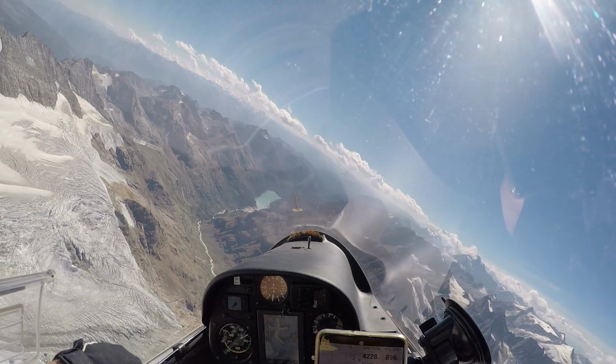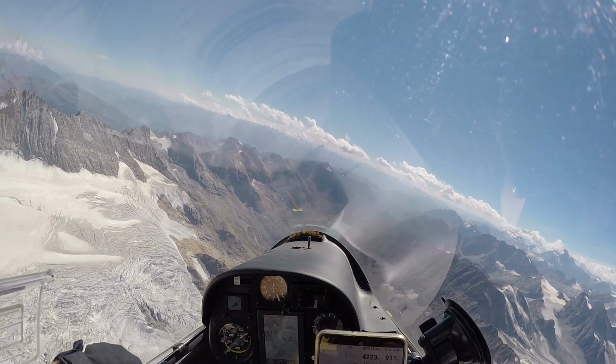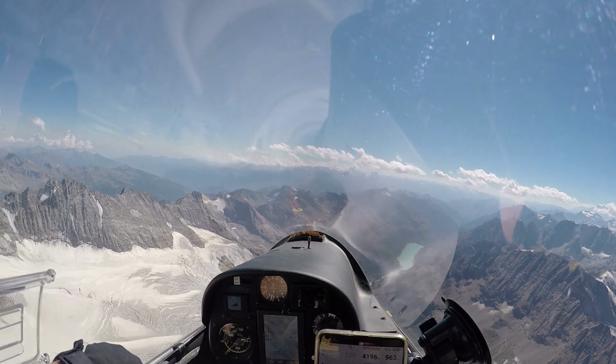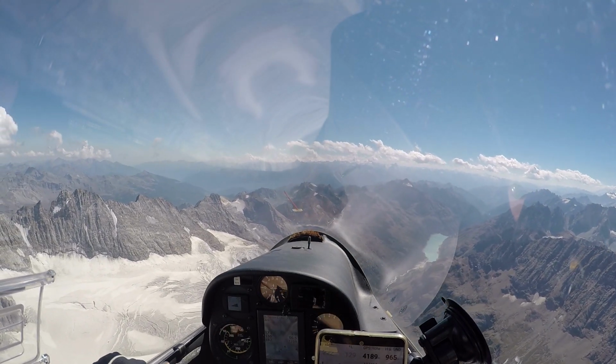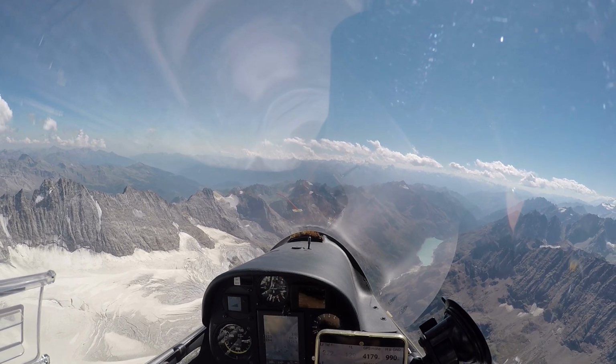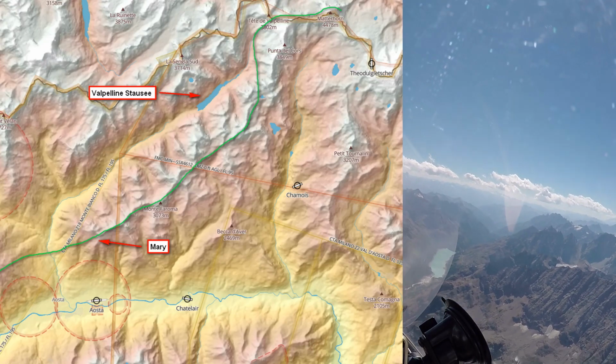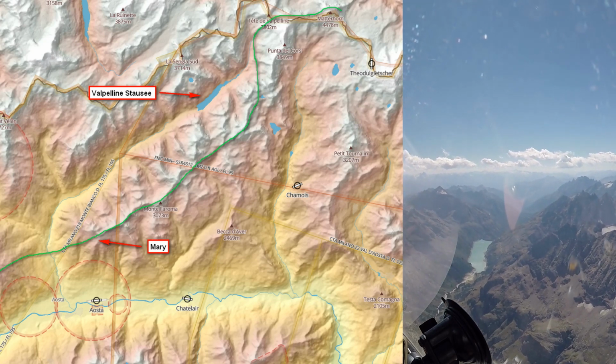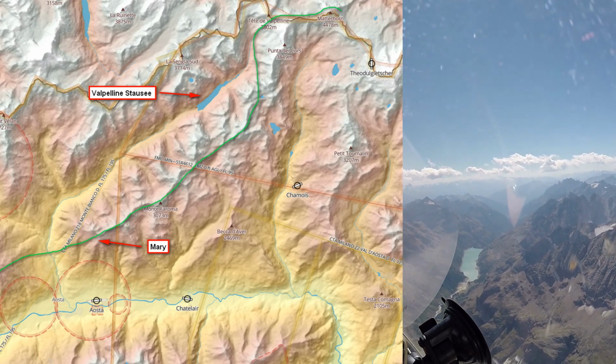Hey, this is Alpha 3 goes to Matterhorn part 2. We're actually past the Matterhorn and we are on our way back to Ceres Labati. And here you can see where we fly along. We are east of the Valpelline Valley.